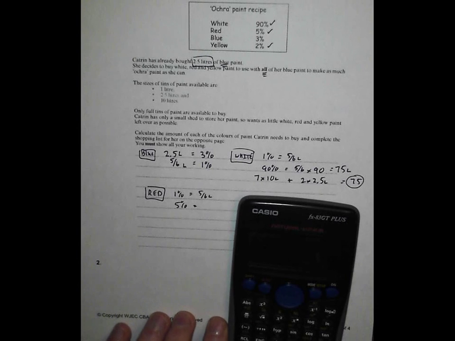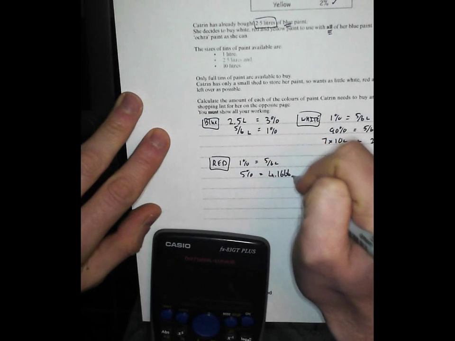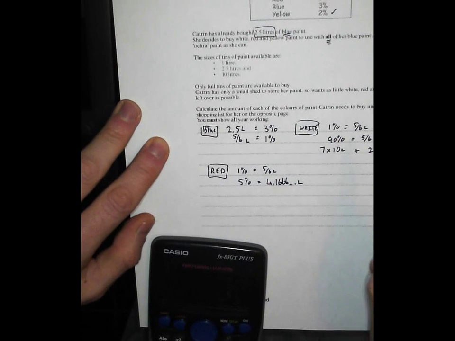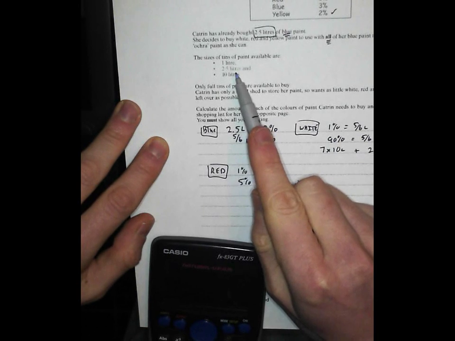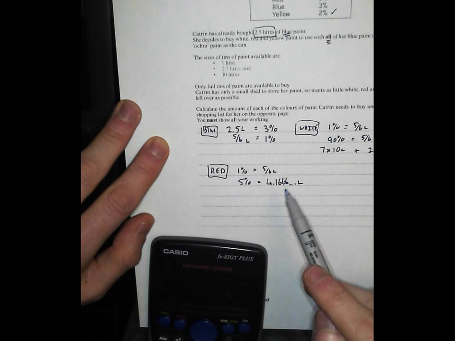That's not that easy a number to deal with. So I press my little SD button and that tells me that's 4.16 recurring. 4.1 and a load of 6s. So that's how many litres of red she needs. What's going to be the best way to get that to minimise how much paint's left over? Well, she could get 2 lots of 2.5 litres. That would be fine.